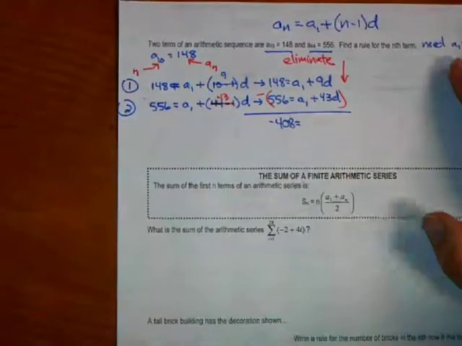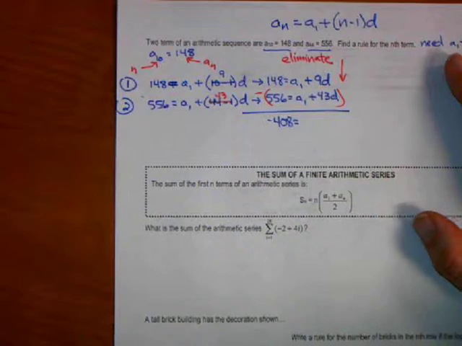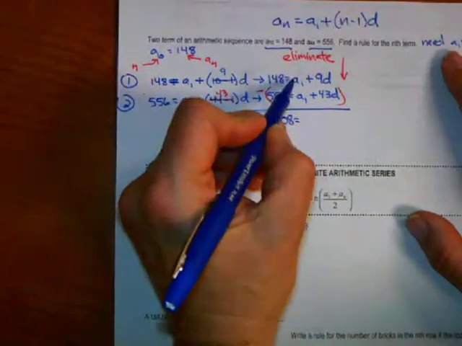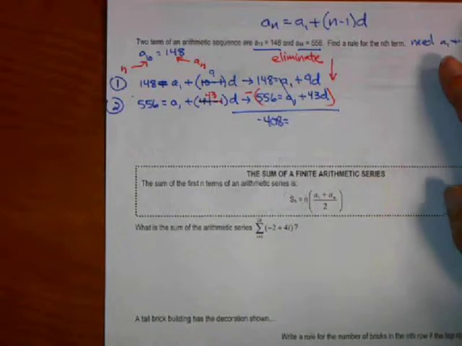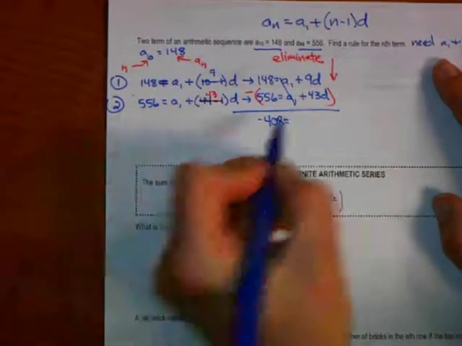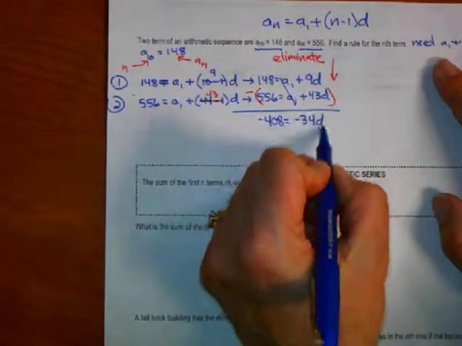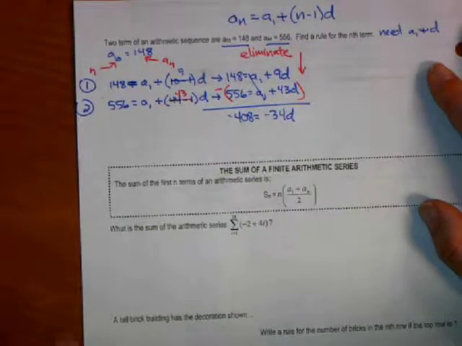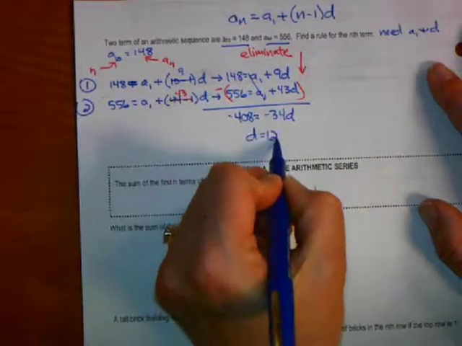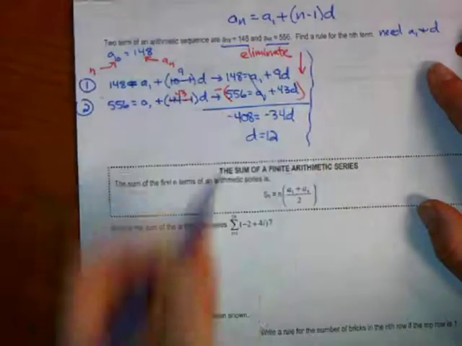Doesn't matter. It won't be too bad, but yes, you could. Absolutely. A of 1, take away A of 1, they go away. And then 9d, take away 43d, gives me negative 34d. Oh, and it's just simple algebra to get d. D equals 12. So I have one of the things that I need.